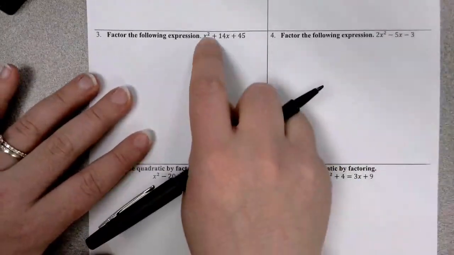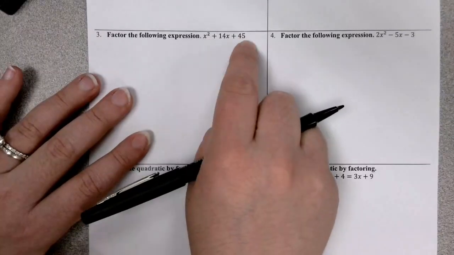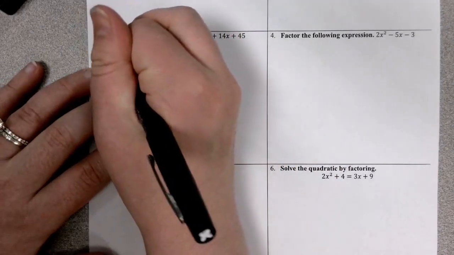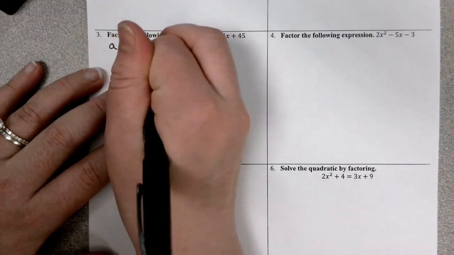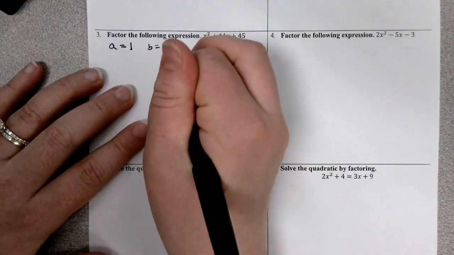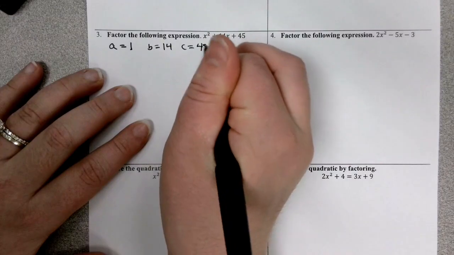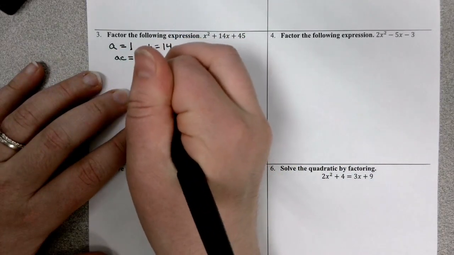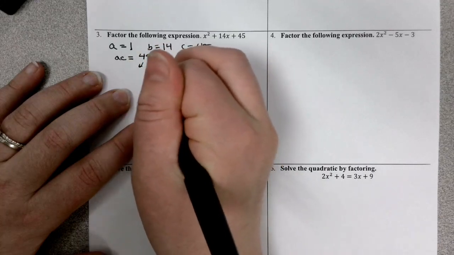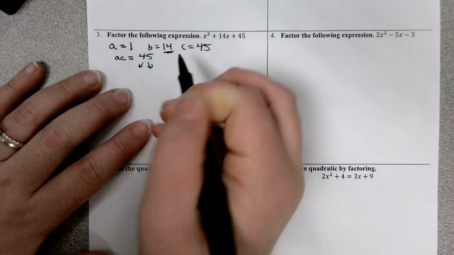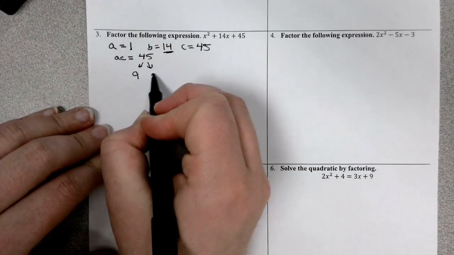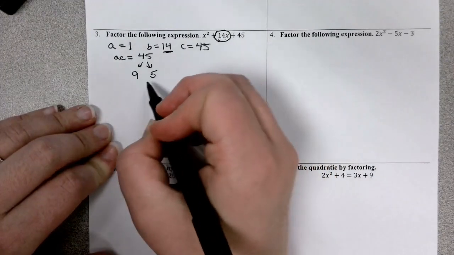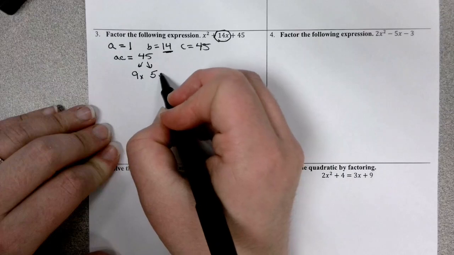Alright, in number 3, it's a trinomial. There's no GCF to pull out first. So I'm just going to start factoring the trinomial. So A equals 1, B equals 14, and C equals 45. A times C is 45. Now I need to find two factors of 45 that add together to be 14, and those two are 9 and 5. So I rewrite this by replacing my 14x with 9x and 5x.